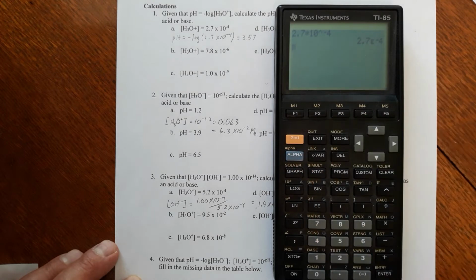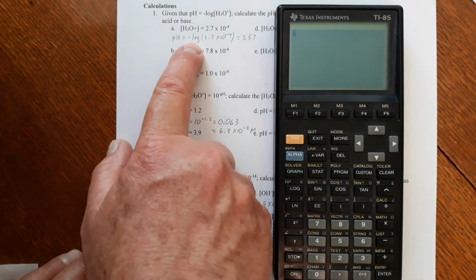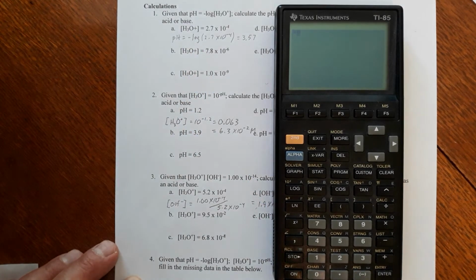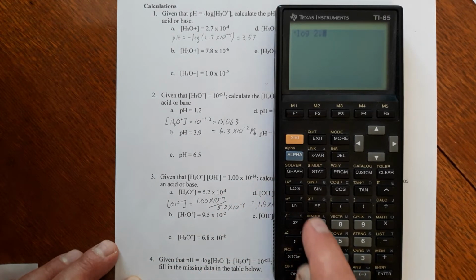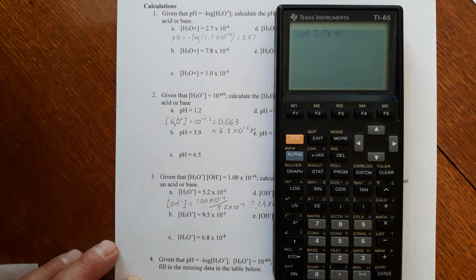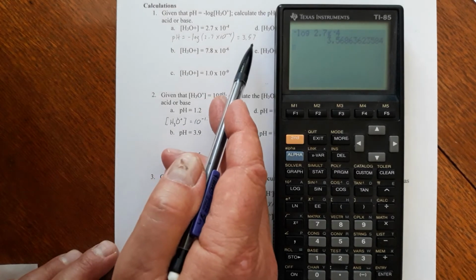This is calculator speak, at least Texas Instrument calculator speak, for 2.7 times 10 to the negative fourth. So if I just do that, there's a lot fewer keystrokes, and it's the way the calculator is designed to think. So with the TI, I can put it in just as written. Negative log 2.7 times 10 to the negative fourth equals 3.5. We'd round that to 3.57.